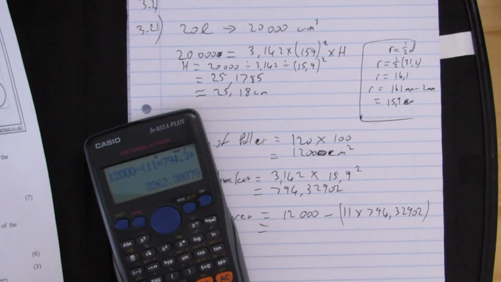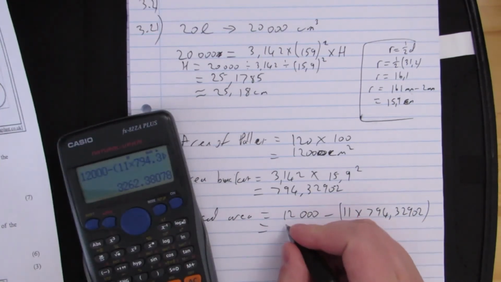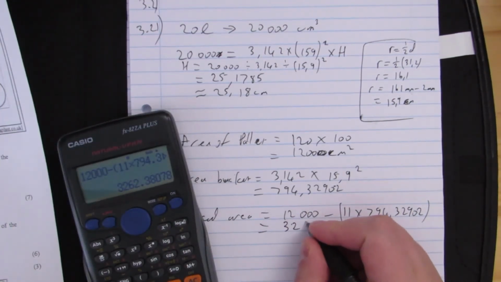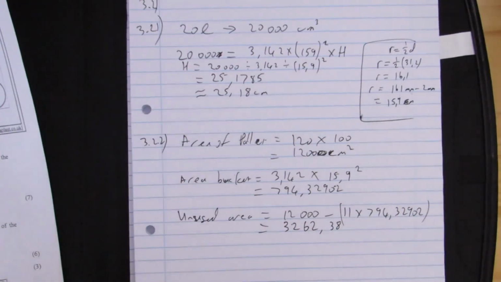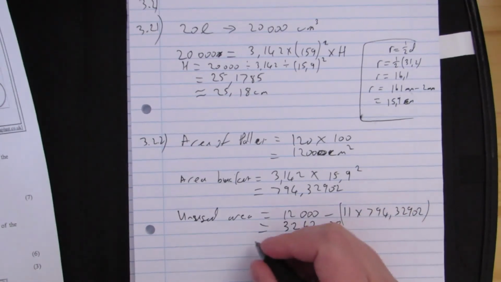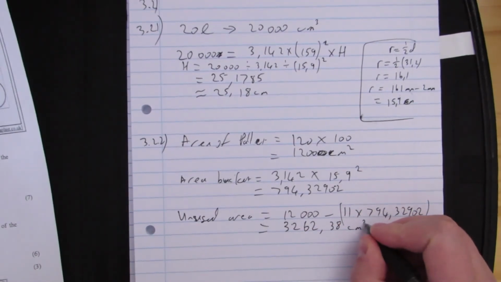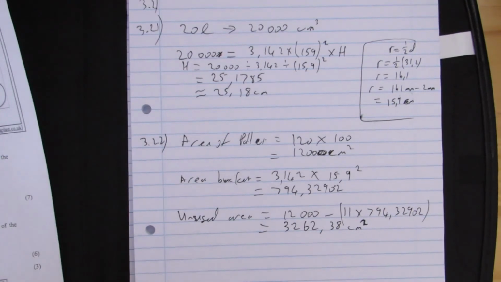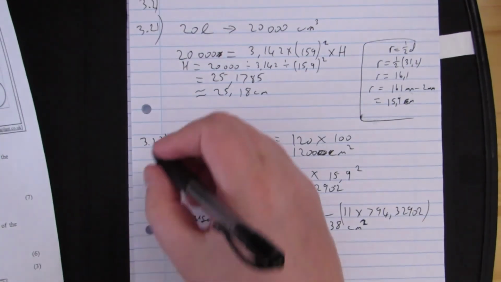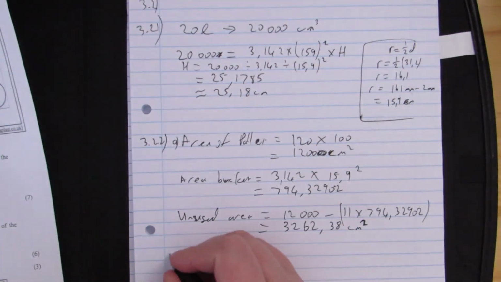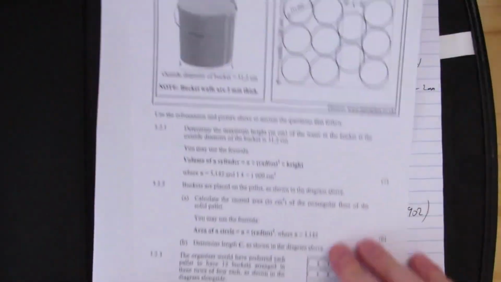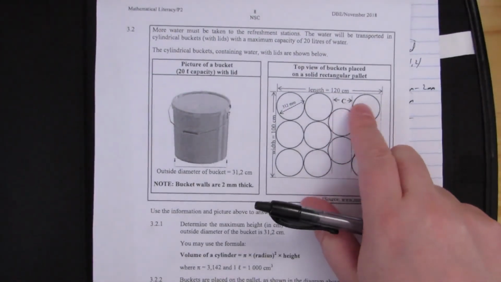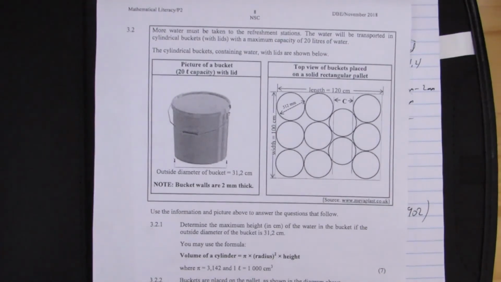And we get an area of 3,262.38. Okay, I think it'll probably be close enough that we are there with that much unused space. Then they also want to know what is the size of C here, where it hasn't been covered.